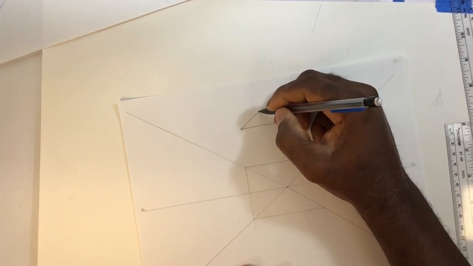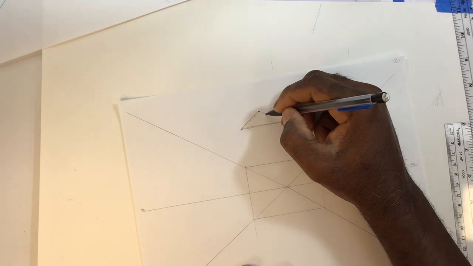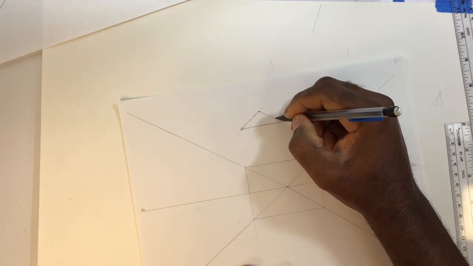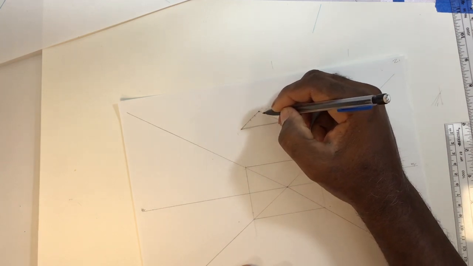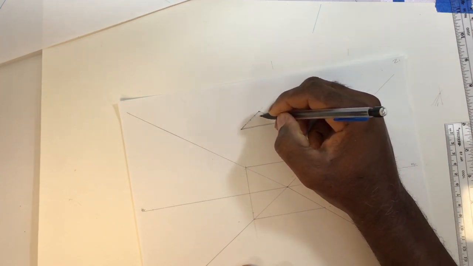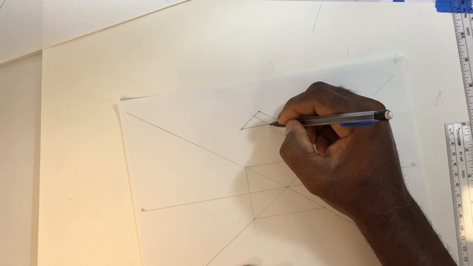And again, you project from that end point to the end of this line, and then project from all these points, but make sure whatever you project is parallel to this first line, like so.